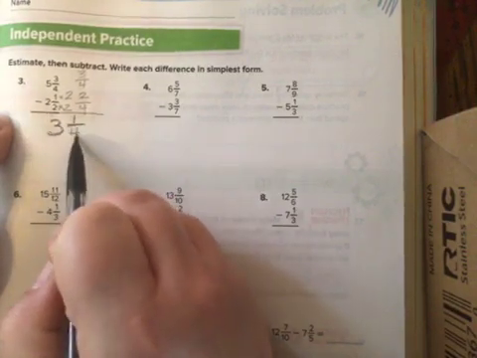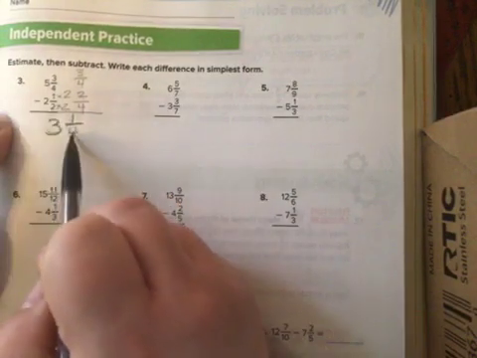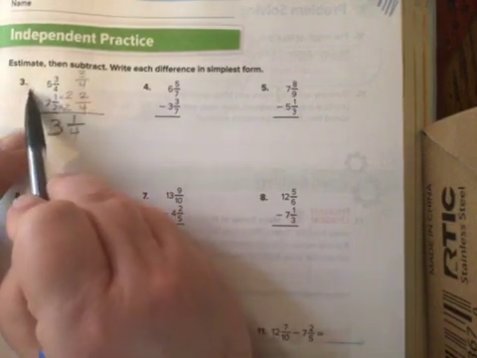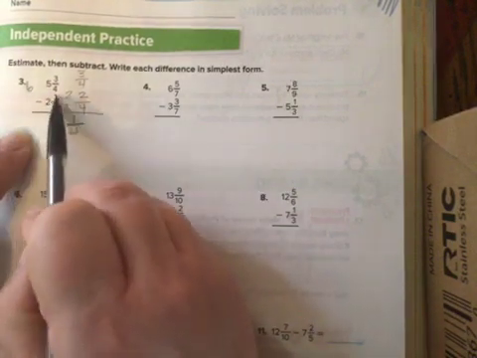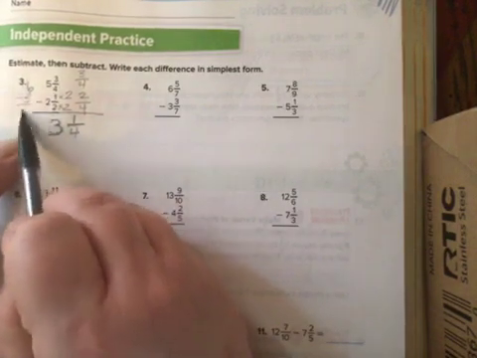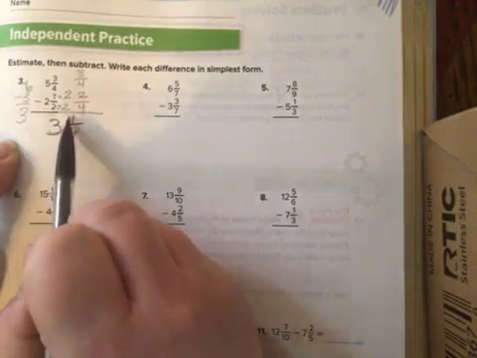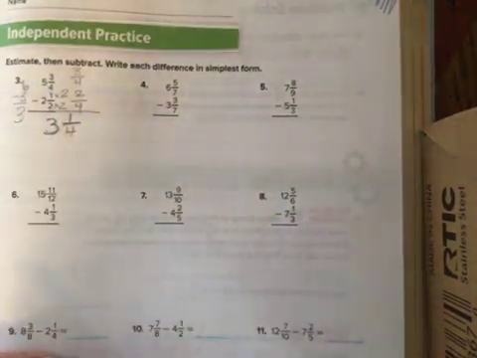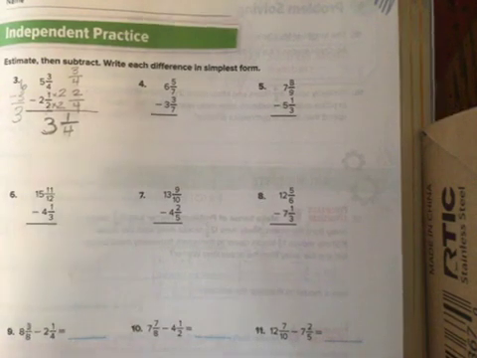3 1/4. Something that I did forget to do was I forgot to estimate. So over here, I'm going to do that real quick so I can check this answer and see if I feel good about it. 5 3/4, that's going to round up to 6 because 3/4 is greater than half. 2 1/2, that's exactly a half. Half always rounds up, so this is going to be 3. A good estimate for number 3 is 3. The correct answer is 3 1/4. I feel really good about my answer here. Double check your work.